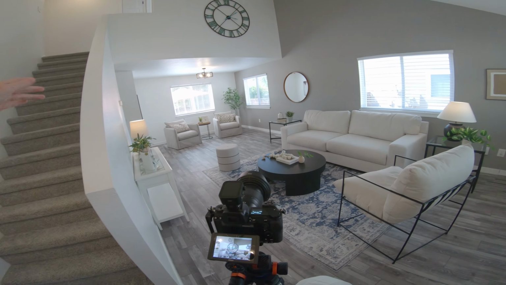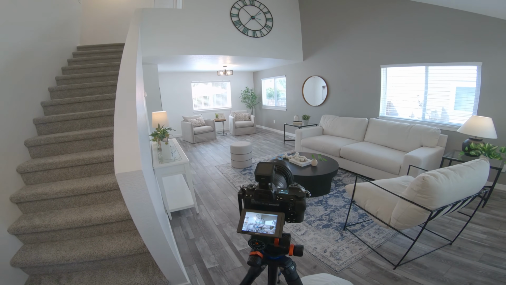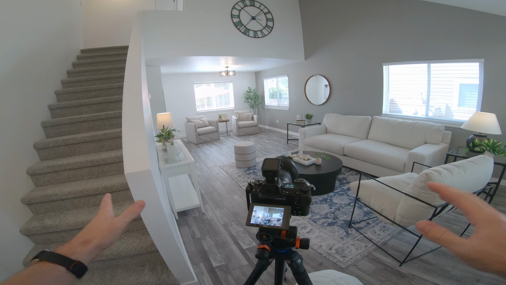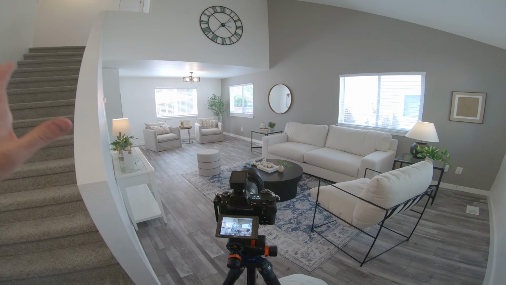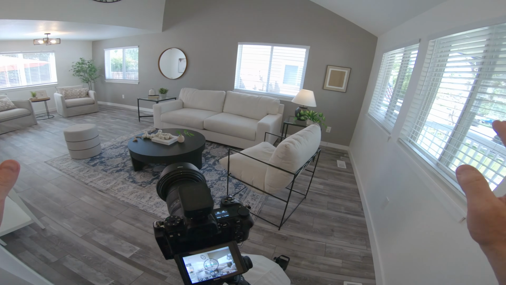This is a pretty good, pretty common angle. This is a very nice home, but this is something that I assume a lot of you would encounter. This has been refinished, redone. It's clean, it's staged, it's very, very nice in here. And we have a couple options.